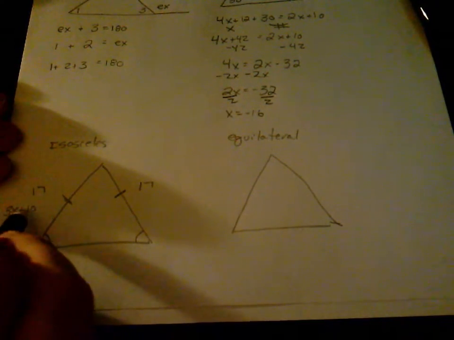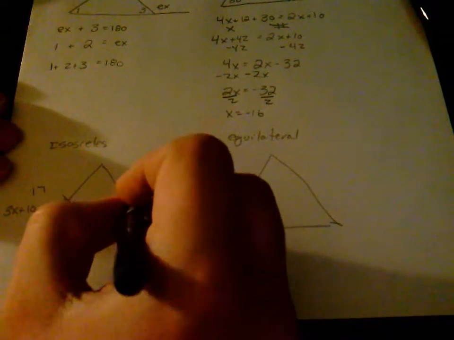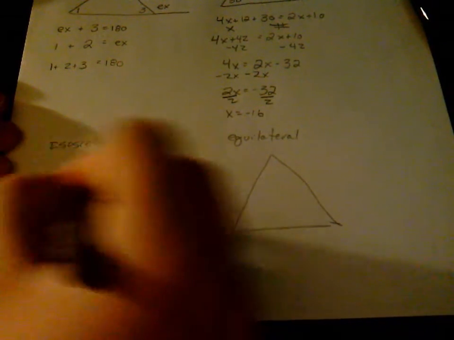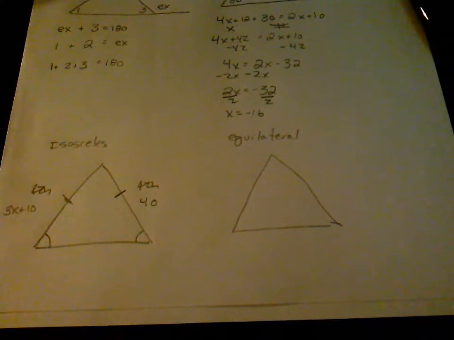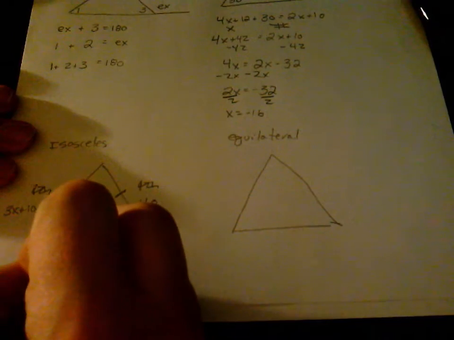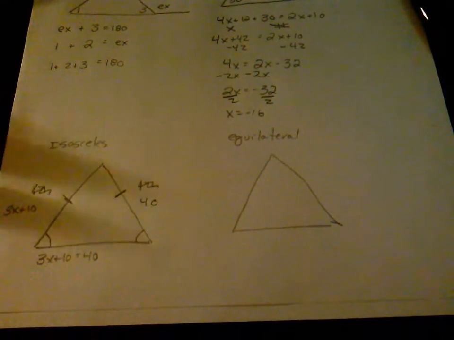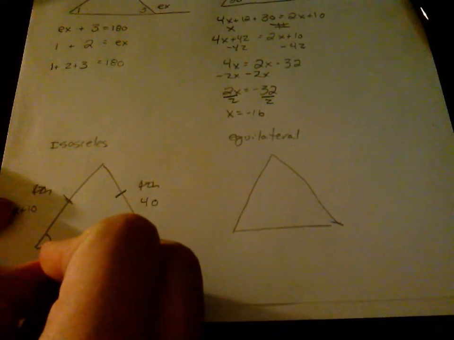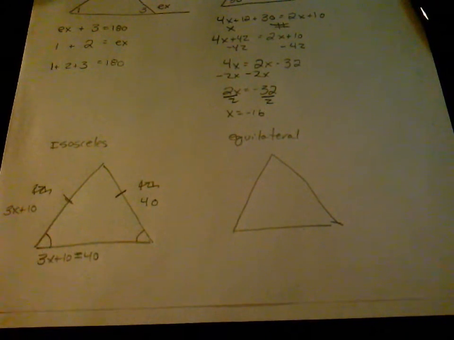So if this is 3x plus 10, let's say this side was 40. Okay, so ignore the 17. Now, obviously, they're not both 3x plus 10. But we know they're equal measure, so this is what we can do with it. We can say 3x plus 10 equals 40. Because they're congruent, anything that's congruent can be set equal to each other. They don't have to look the same right away, but these technically are the same because when we solve for this x, whatever x is, it should make this side 40. So we'd solve for this and we'd get whatever the thing is.